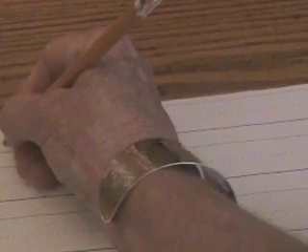Part 4 of the lesson is spelling. Now we're going to listen to sounds, write them down into single letters, words, and sentences. So let's begin with the sound ah. Say ah. Now spell it.